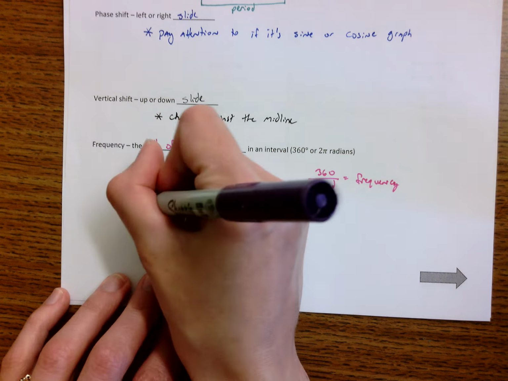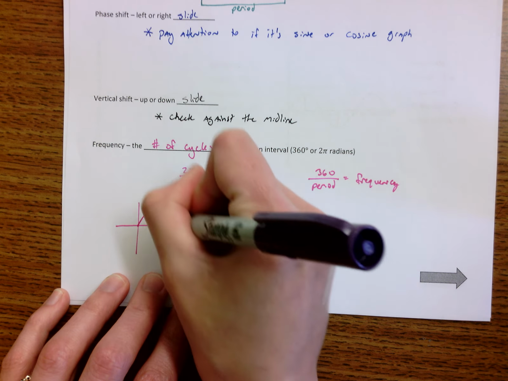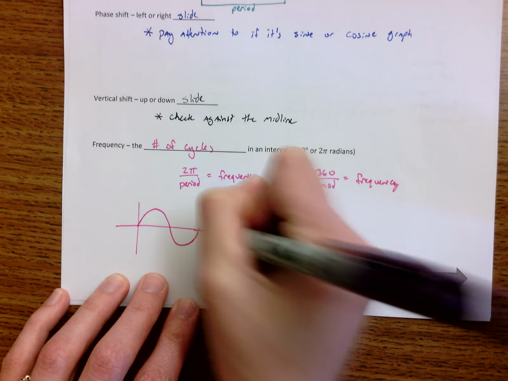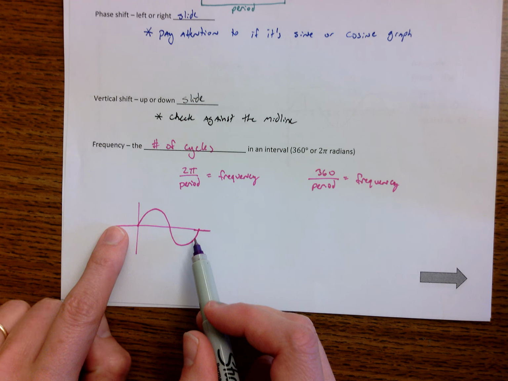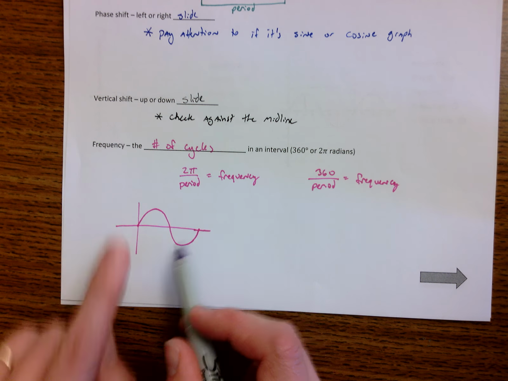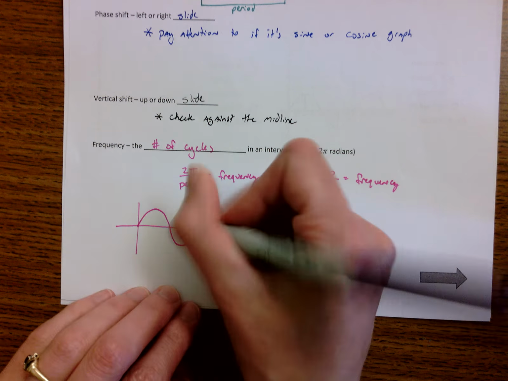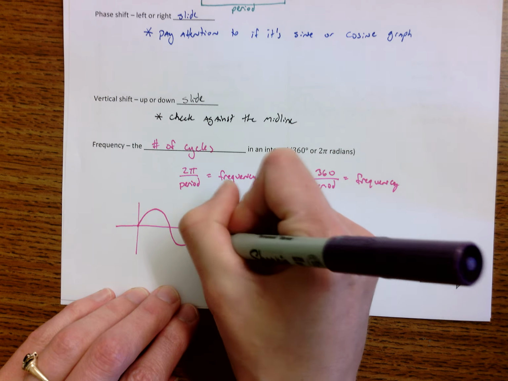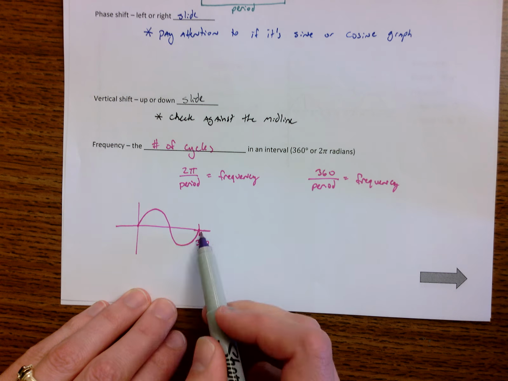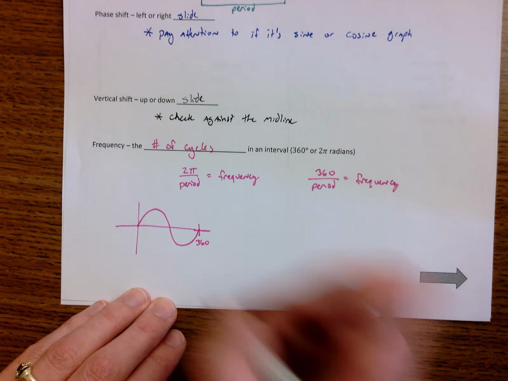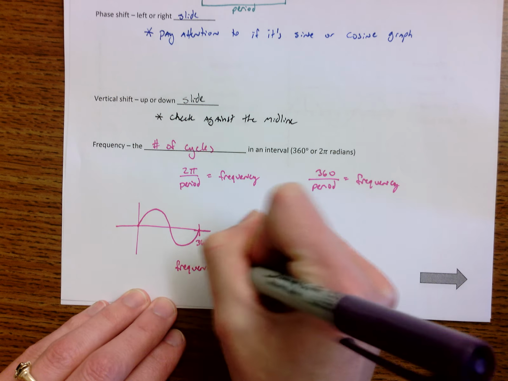But here's what we're actually measuring. Here's an example. When I have my graph, this is one complete cycle. I'm not going to draw the whole thing. If we copy and pasted that, that would give us the complete graph. So this is the period of our graph. What you're looking for is, here's where 360 is. How many complete cycles are there between 0 and 360? In this case, 1. So my frequency would just be 1.